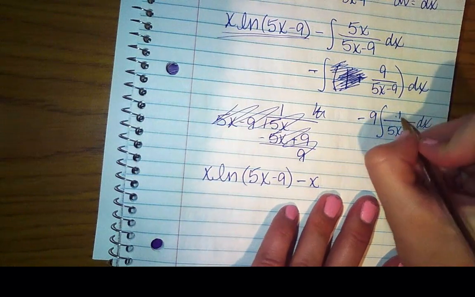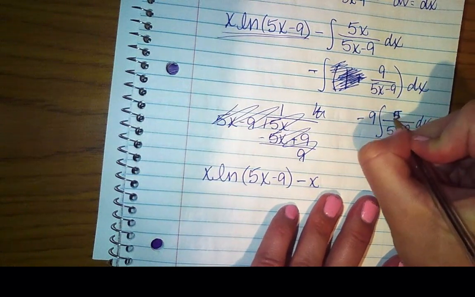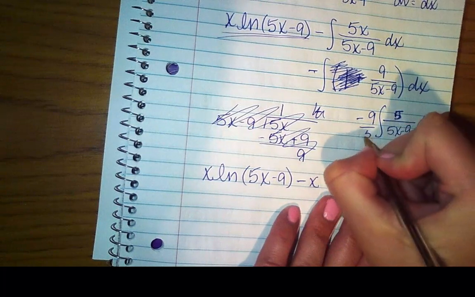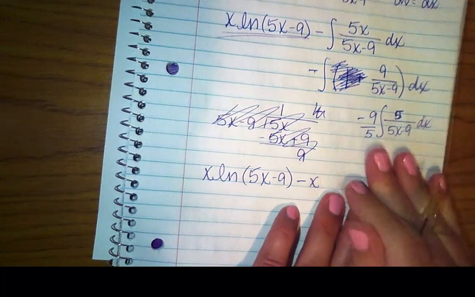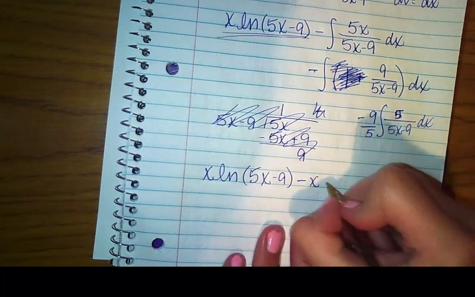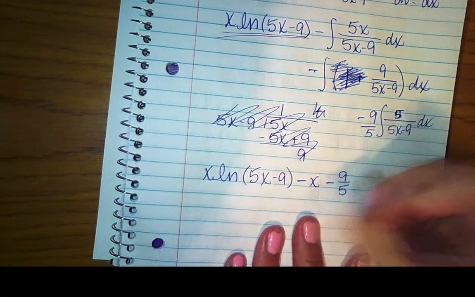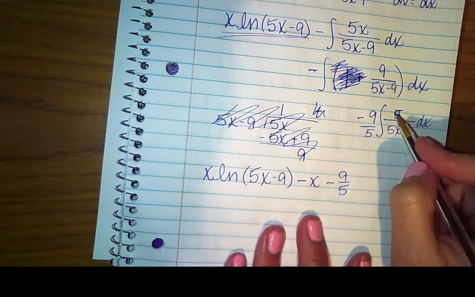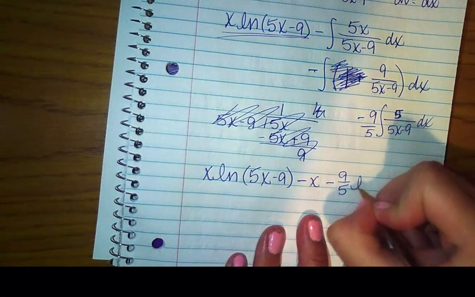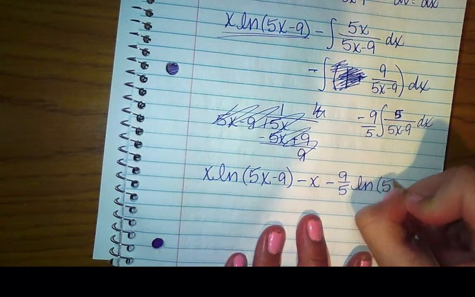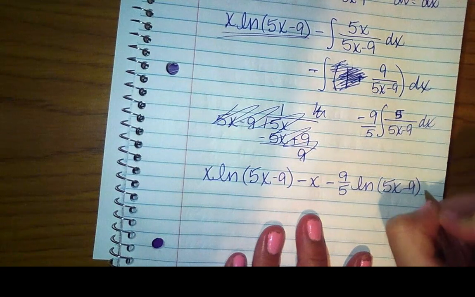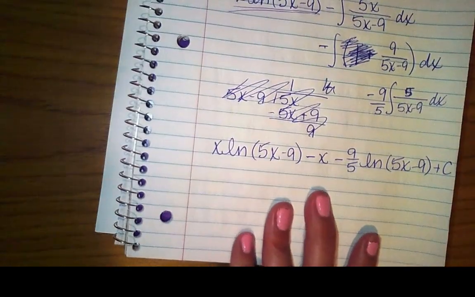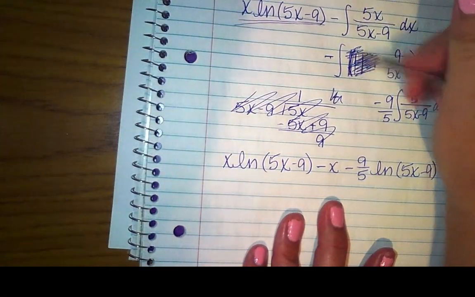Well, the derivative of the bottom is 5, which means I need to balance with a 5. And now I've got the answer. So this is now minus 9/5. If the derivative of the bottom is in the top, then your answer is the natural log of the bottom. And then plus c. So again, that's kind of like the perfect storm of almost every math class.